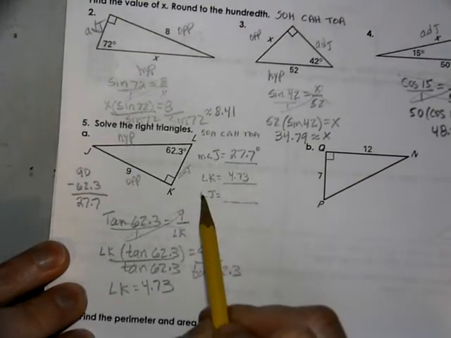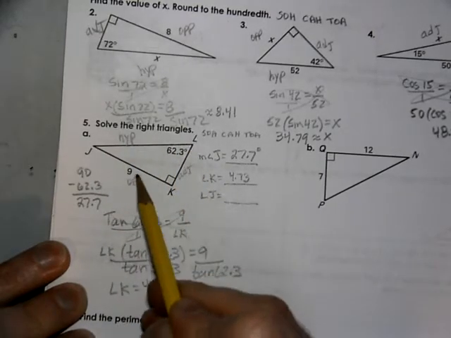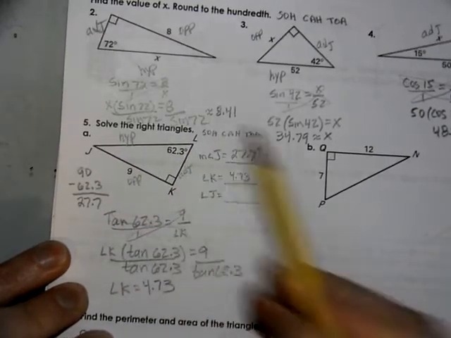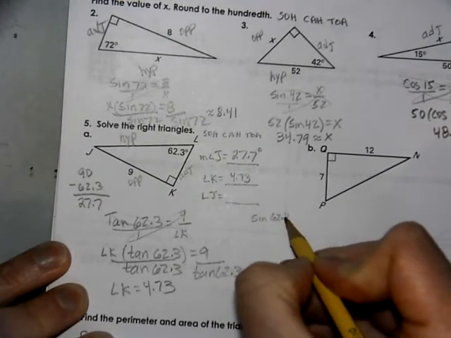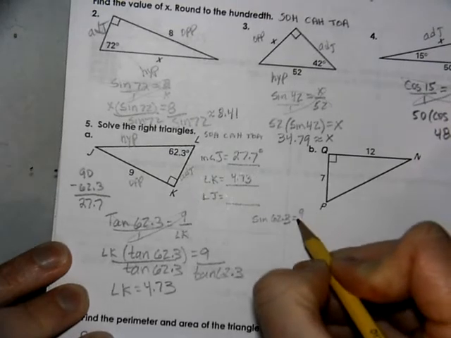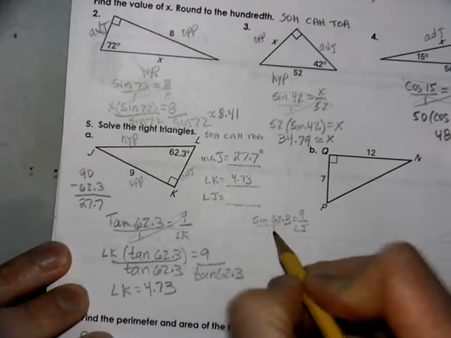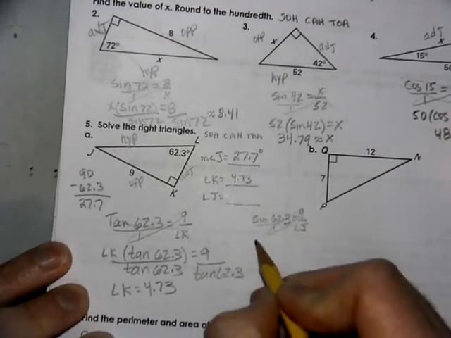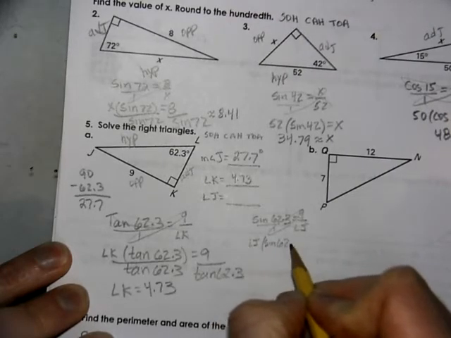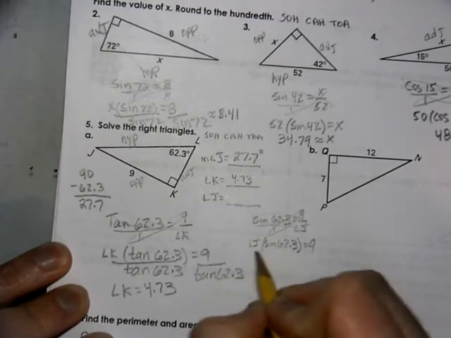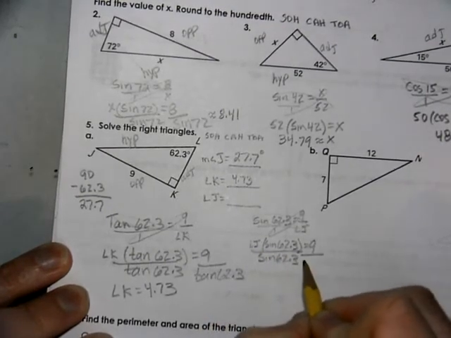So now we're looking for LJ, which is the hypotenuse. So we'll be dealing with the opposite and the hypotenuse, which is sine. So sine of 62.3 equals the opposite over LJ. So LJ times the sine of 62.3 equals 9. Divide by the sine of 62.3.